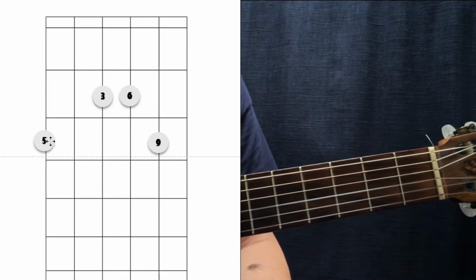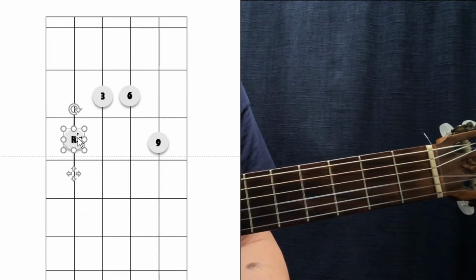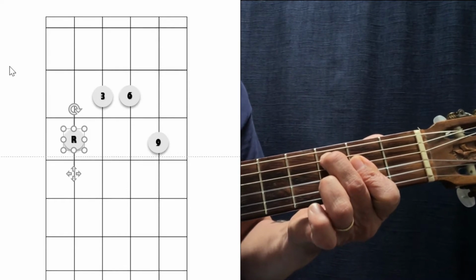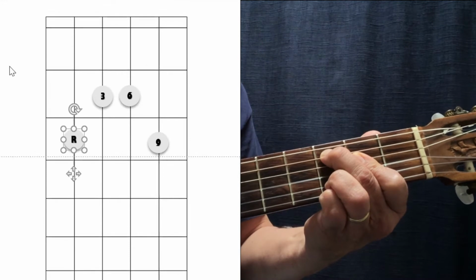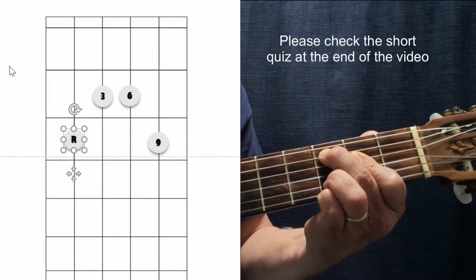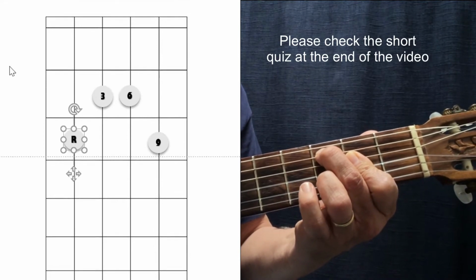Okay, so I'll remove the 5th here and back to placing the root normally, and this is a very, very nice 6/9 chord, very common. You can add the 5th as well if you wanted down here. Okay, so very nice chord here.